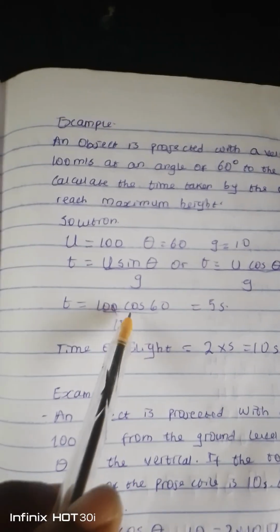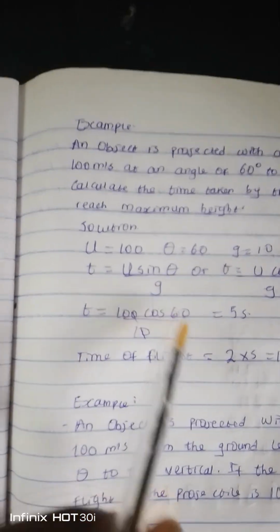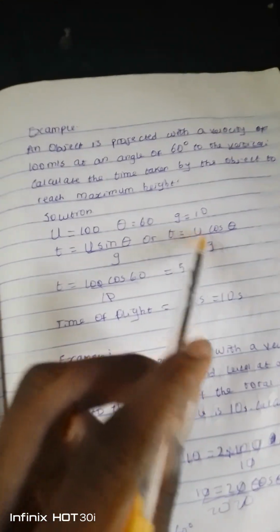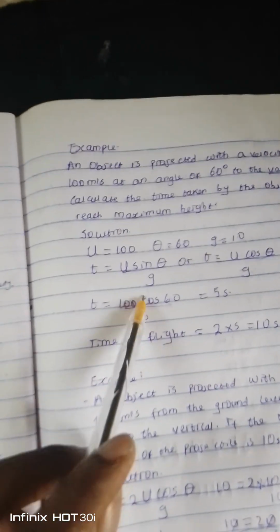So like I tell you, in JAMB calculator, you must know cos 60 offhand, because there's nothing like cos 60. So if you don't know cos 60, you have already missed this question. 100 cos 60, 100 times cos 60 over 10. 100 divided by 10 is 10. 10 cos 60 is 5.